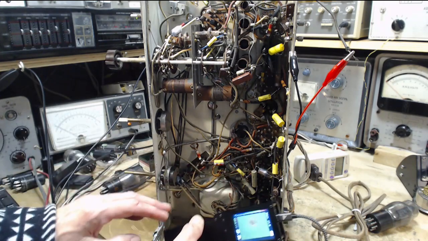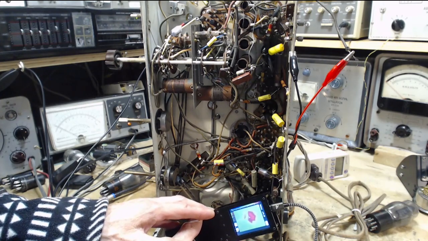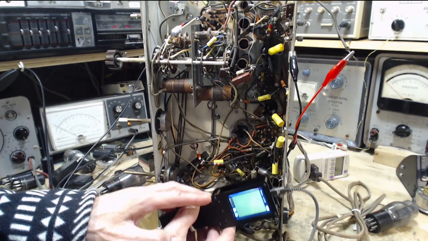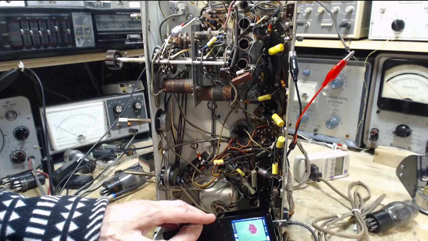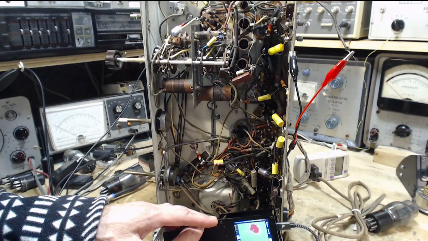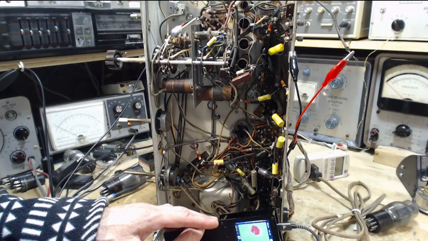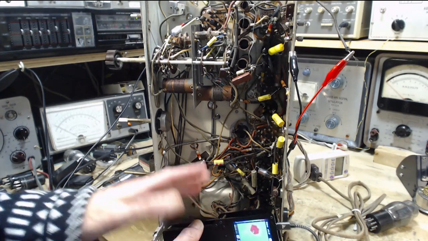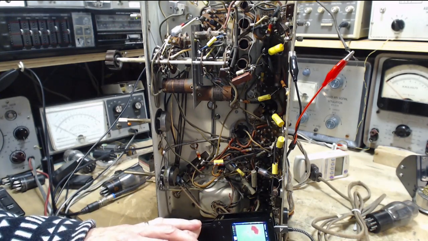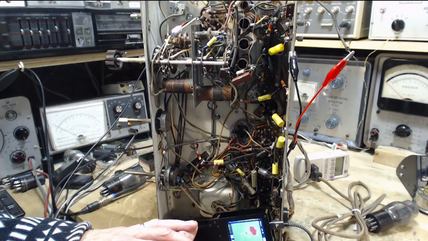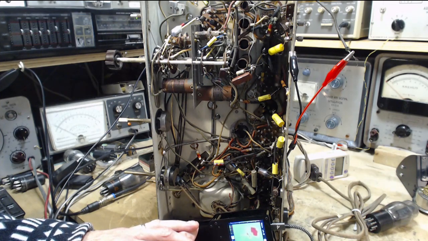So this is the rectifier tube we're actually looking at. The two output tubes, there's no heat apparent. Why so much heat in the socket of the rectifier tube? How much heat? 54, 55 degrees. Rectifier tubes do get hot. That hot?